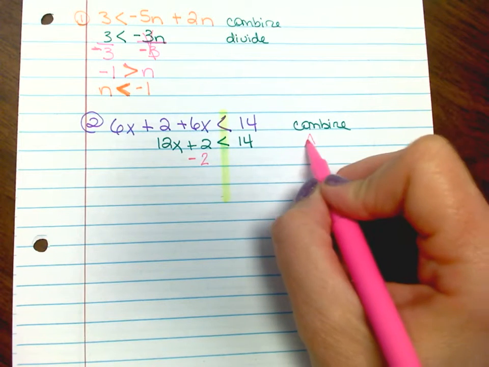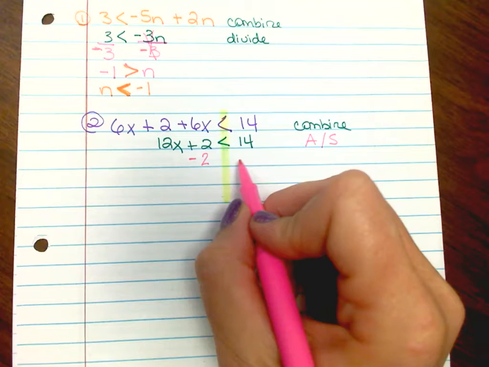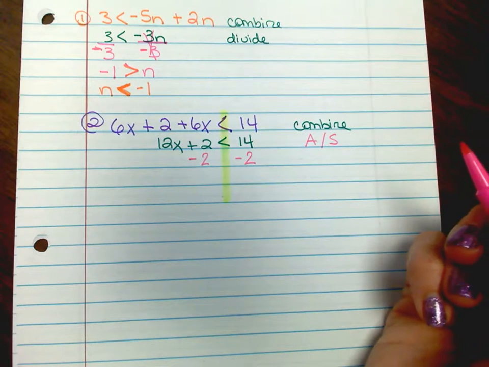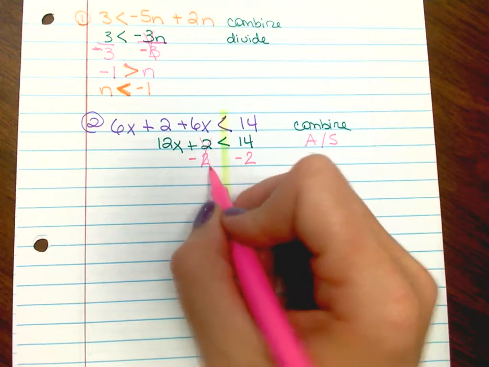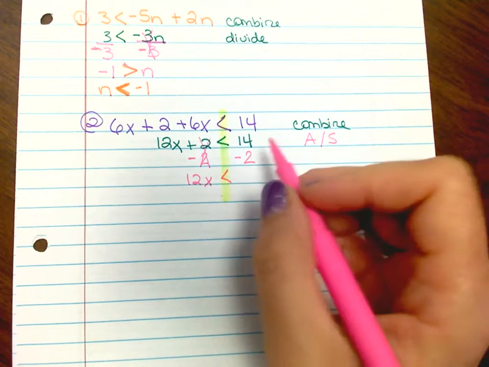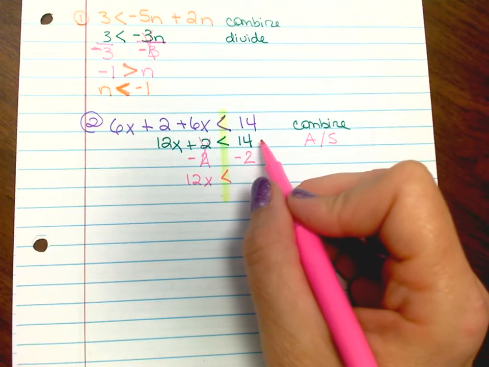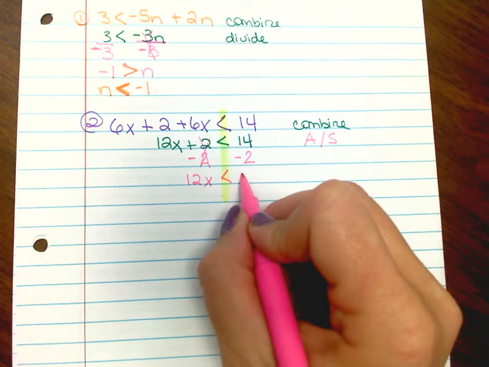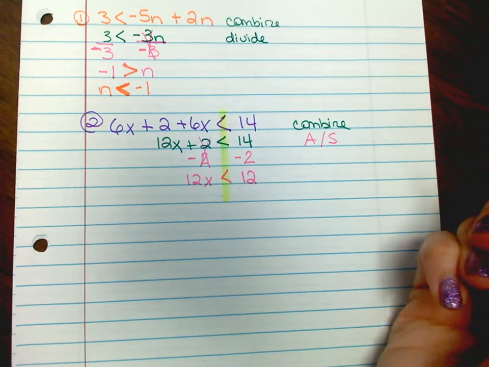Your next step was add or subtract, and you have to do it to both sides. This cancels out, so I'm left with 12x is less than. If you have a positive 14 and you have two negatives, it's going to cancel out two positives. You're left with 12.